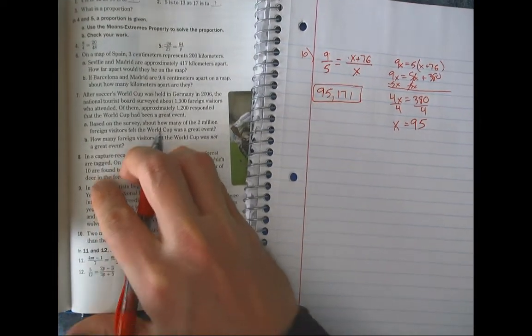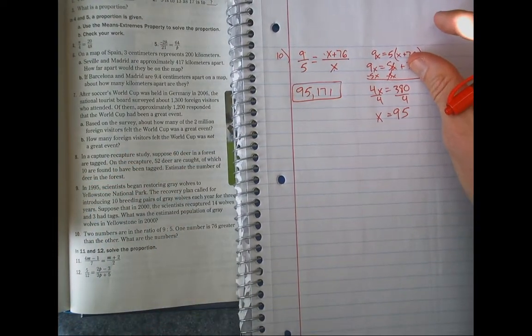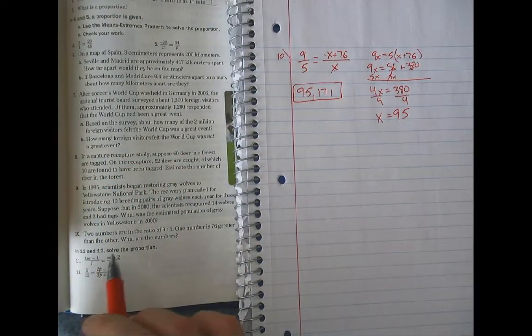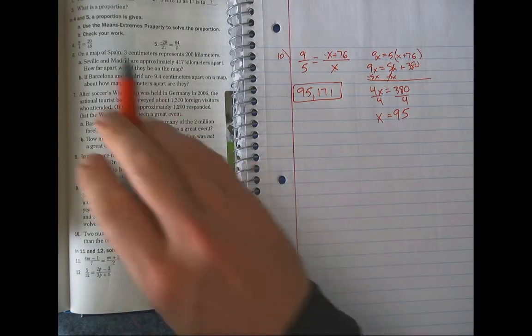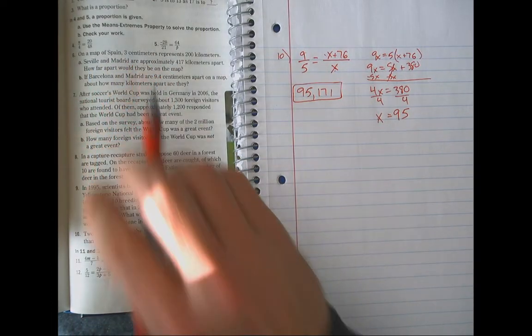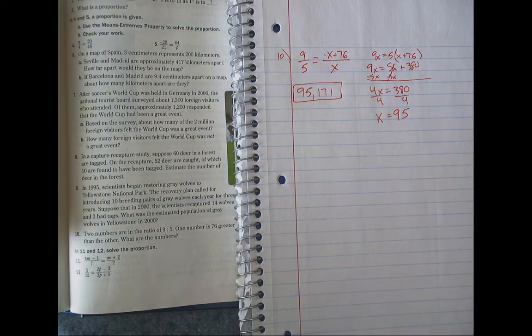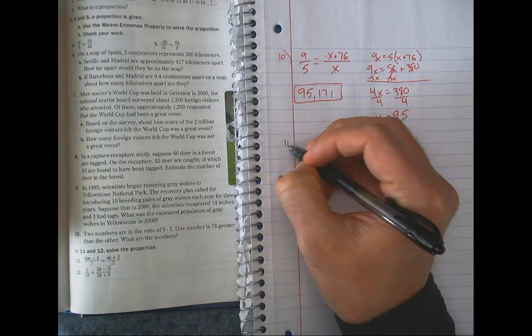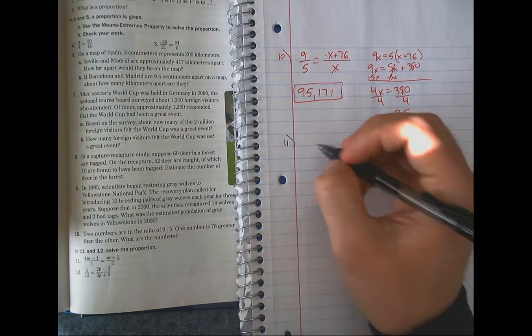Okay, 11 and 12 down here at the bottom are giving us more practice of cross-multiplying when we have bigger expressions, as opposed to 4 and 5 where we just had a single variable. So let's run through these just real quick. Make sure we've got the skills needed to move on.